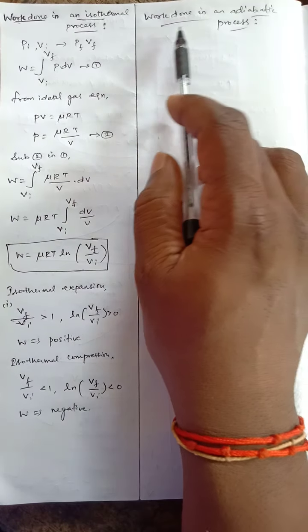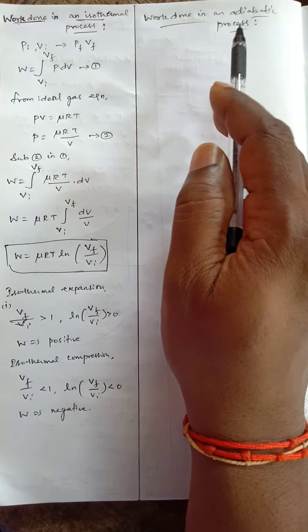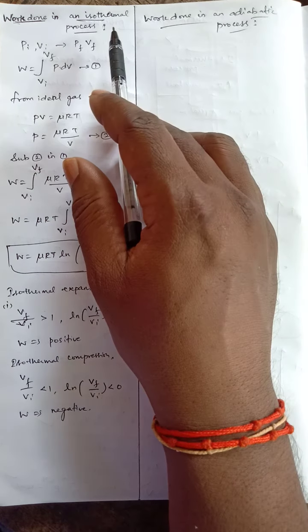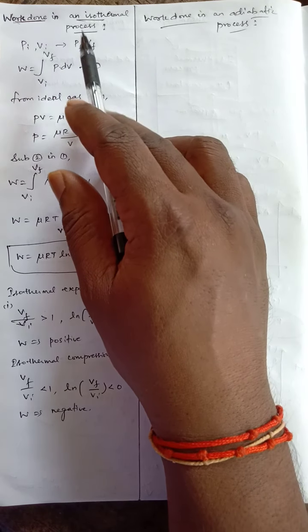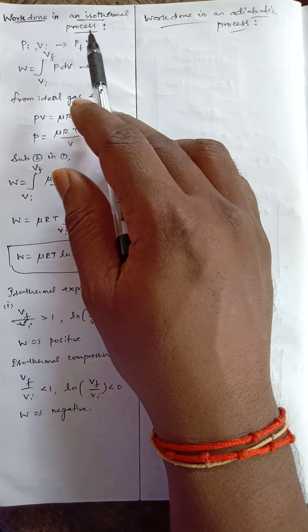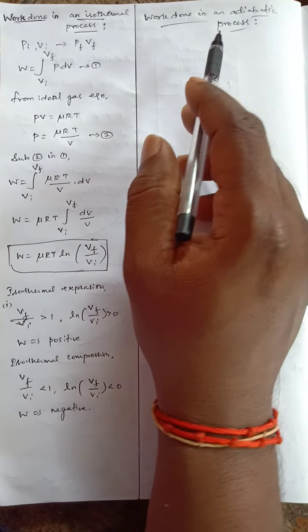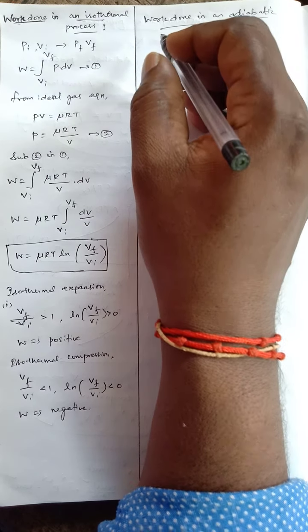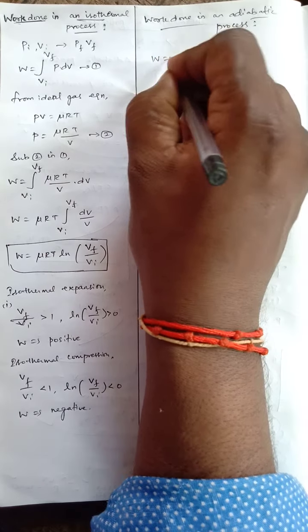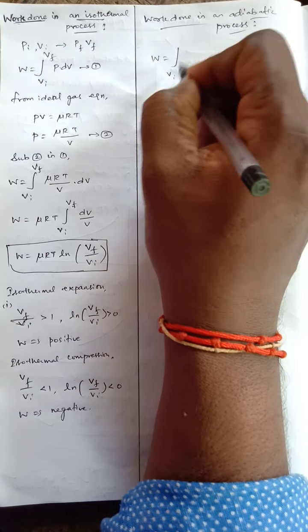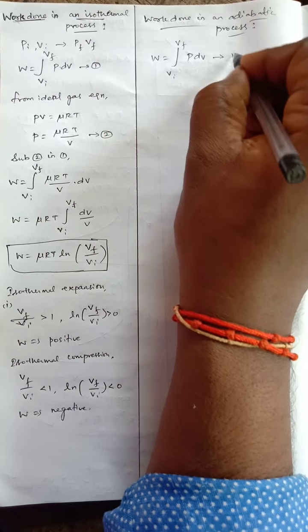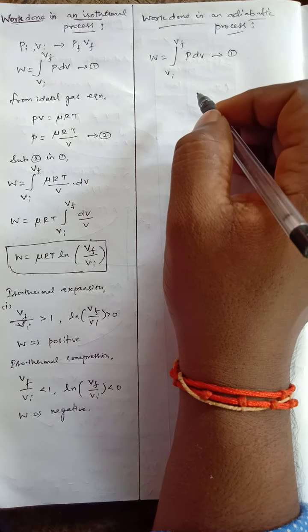Next we will see the work done in an adiabatic process. Here the temperature is not constant. In the case of an isothermal process, the temperature is constant between the surroundings and the system. Here the temperature is not constant, so we write the work done formula: W is equal to the integral from Vi to Vf of P into dV. This is equation number 1.